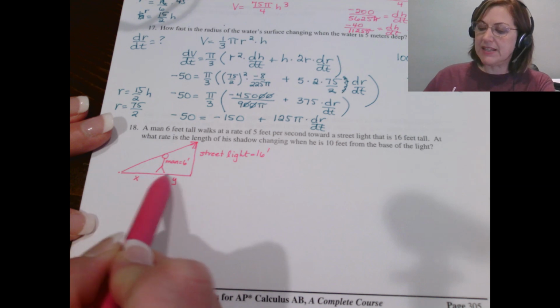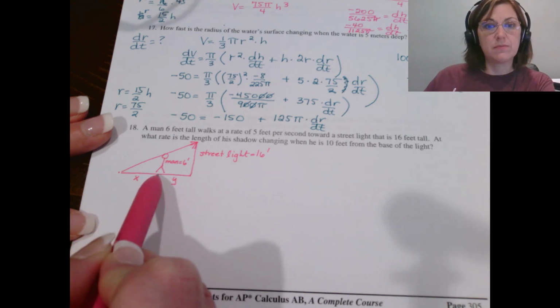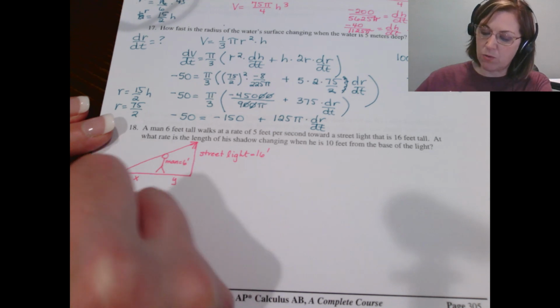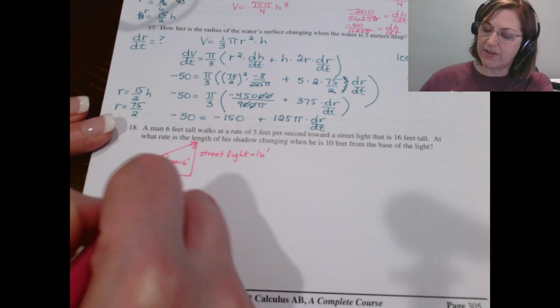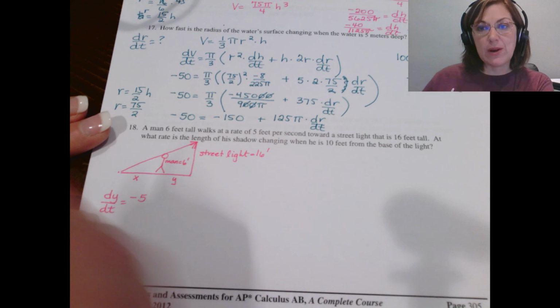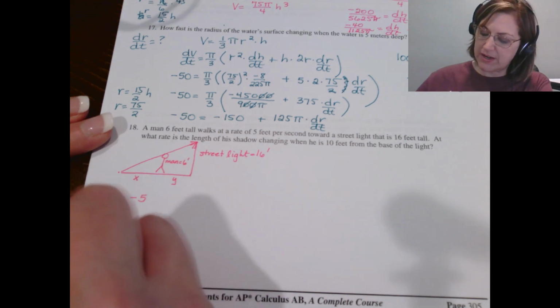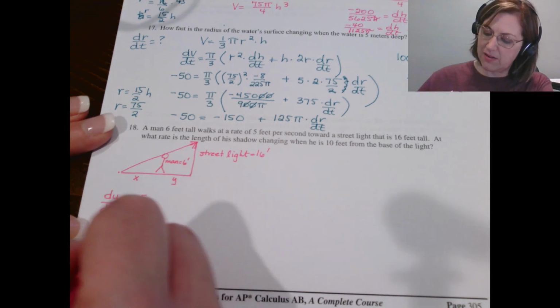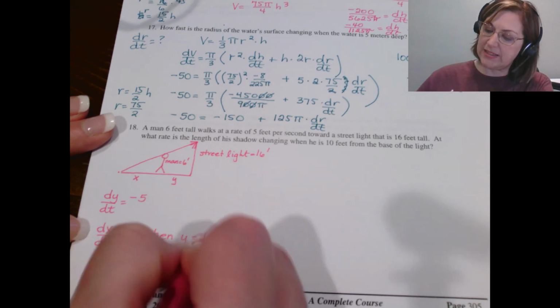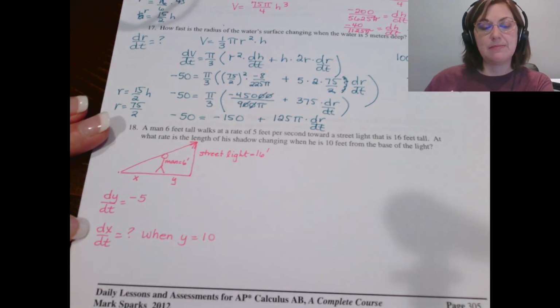So that means that this distance here, dy/dt, is decreasing as he walks towards the light. So that means that's a -5. It's asking what rate the length of his shadow is changing. So it's saying what is dx/dt when y is 10, when he's 10 feet from the base of the light.